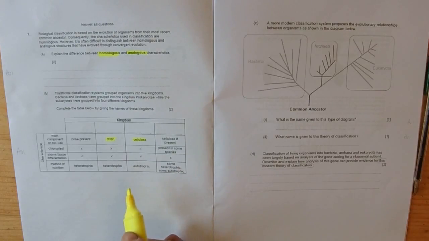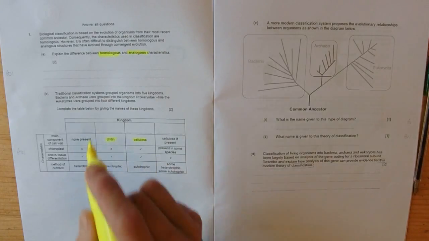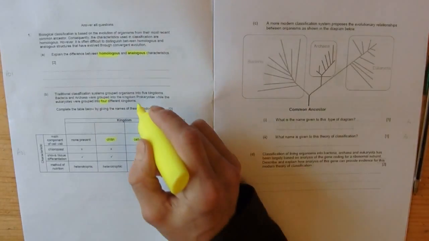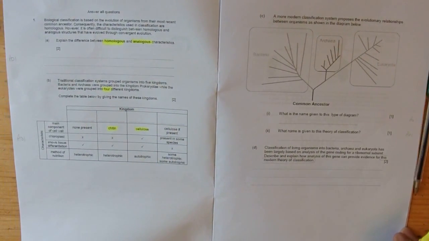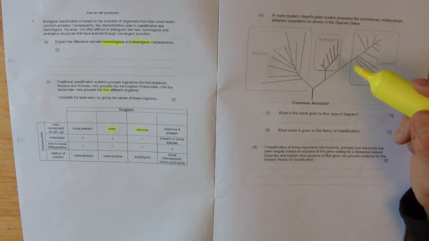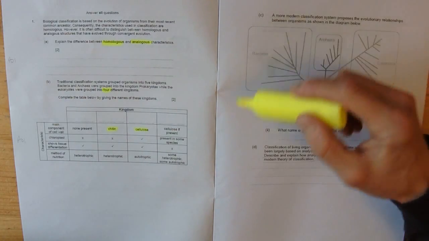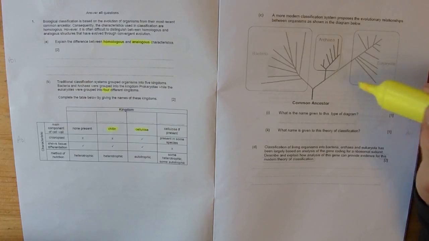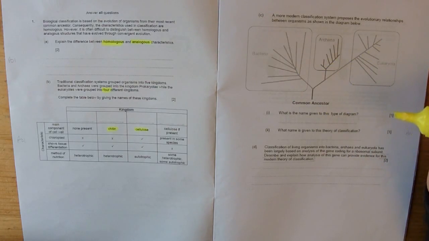And remember the kingdoms, and we're not talking about the prokaryotes. So these are the 4 other kingdoms, not the prokaryotes. More AO1 stuff. The name for this type of diagram, not what it does, the name for this theory. So this theory that it's showing you in the diagram, so those 3 things, what are those?